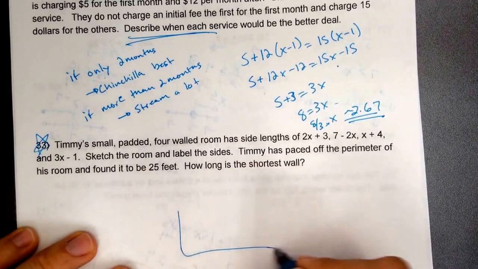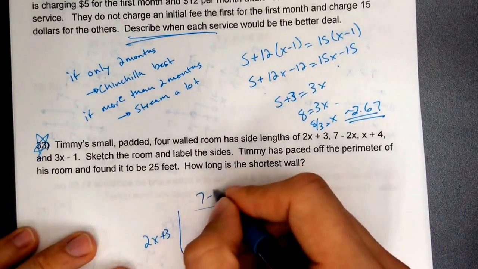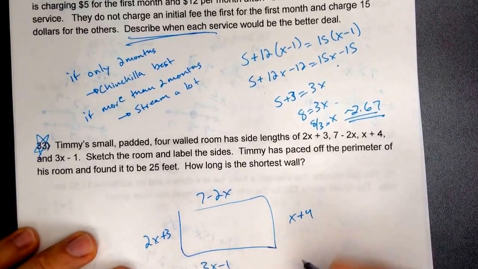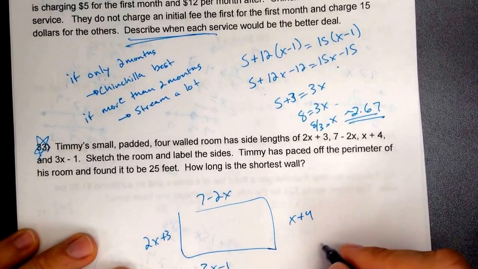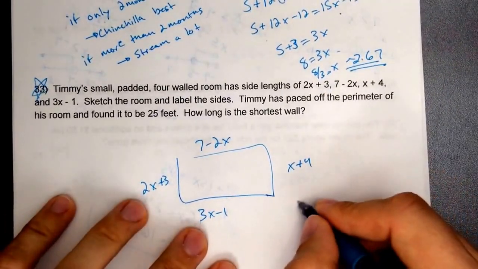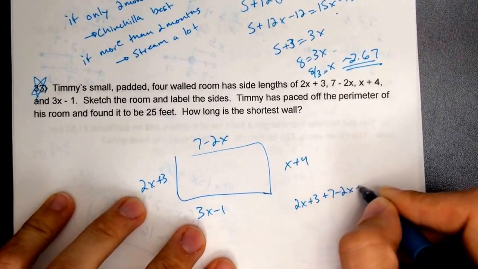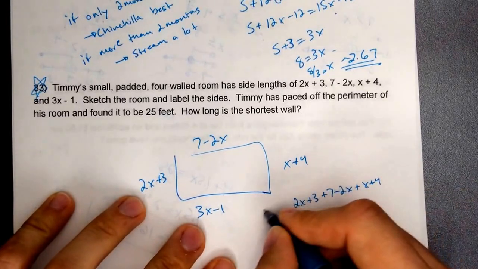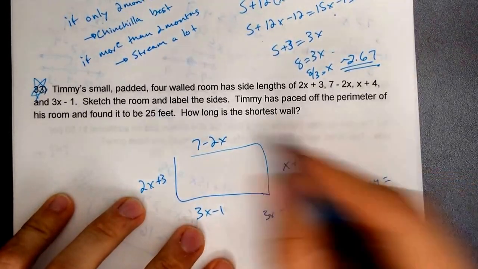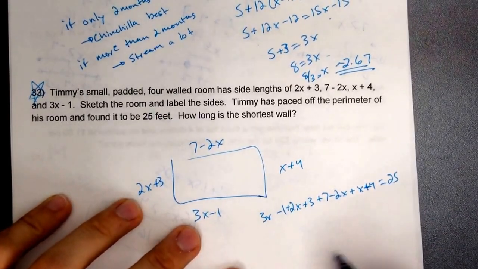We've got a quadrilateral, 4-sided room. It's 2x plus 3, 7 minus 2x, x plus 4, and then 3x minus 1. And we'll change this problem for next semester, but you guys already have this. We don't want to. Anyway, continuing on. I've got 2x plus 3, 7 minus 2x, x plus 4, and then I'll put it over here, 3x minus 1. This is equal to the perimeter, and they give it to us at 25. They want to know how far is the shortest wall.